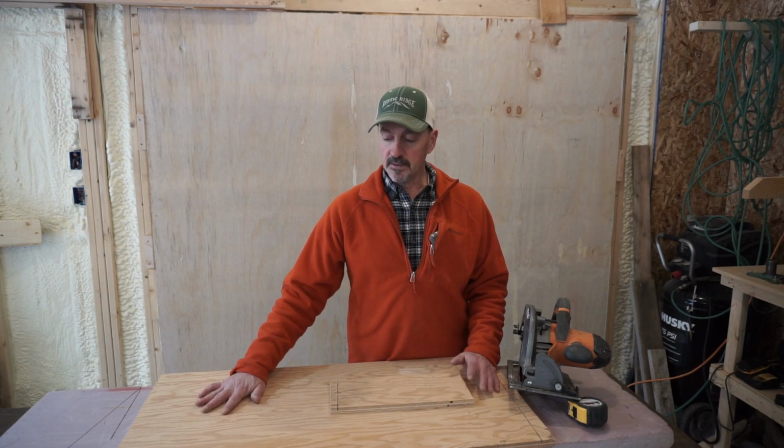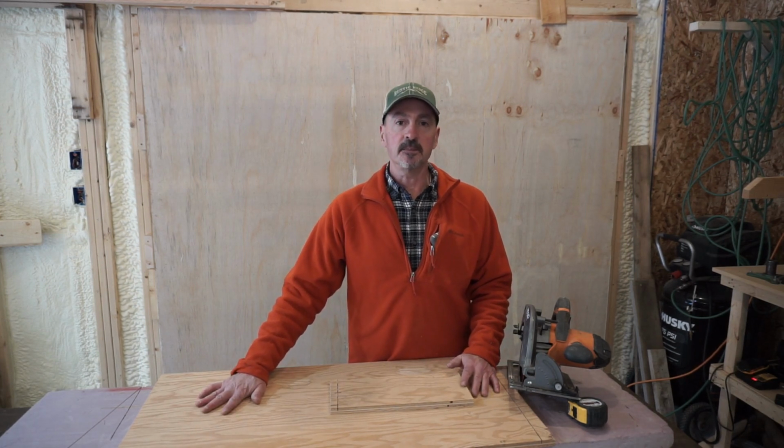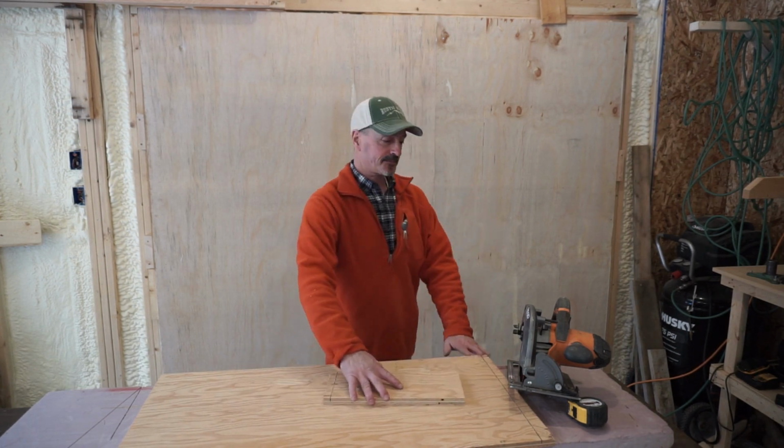So I'm going to lay that out now, cut that, and then I'll lay out the side panels for the left-hand jig. Let's get started.